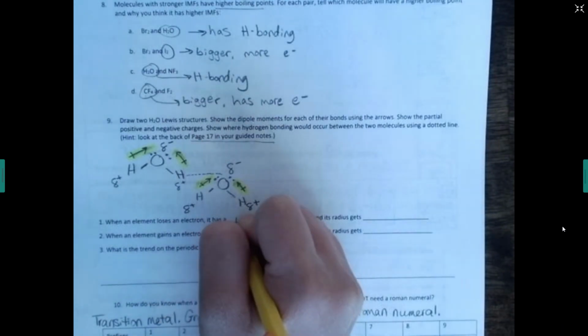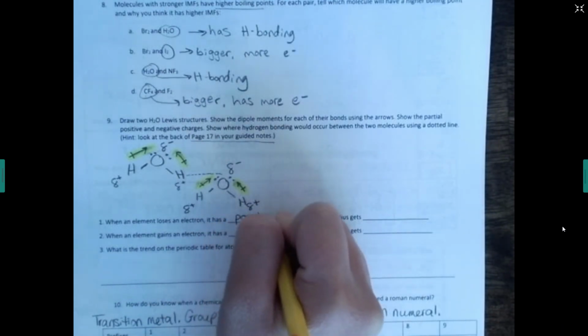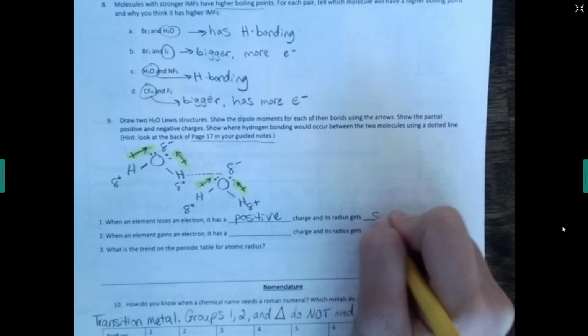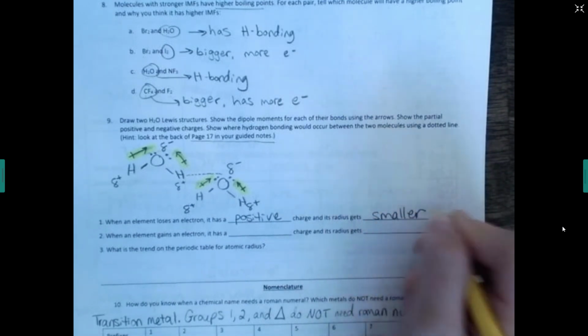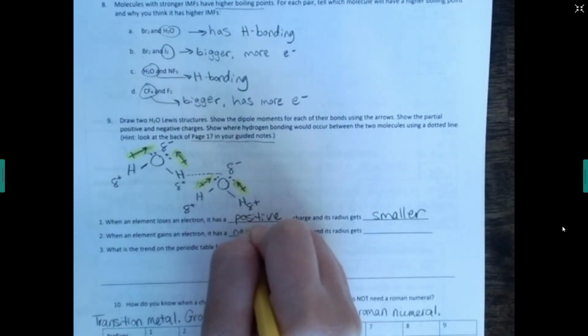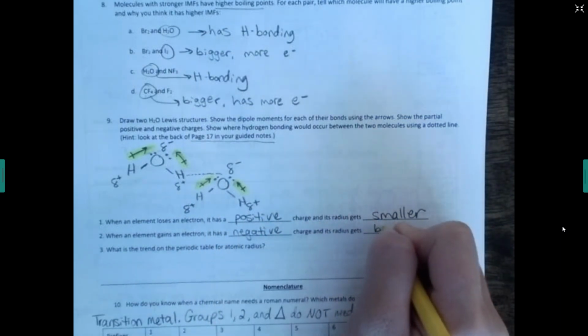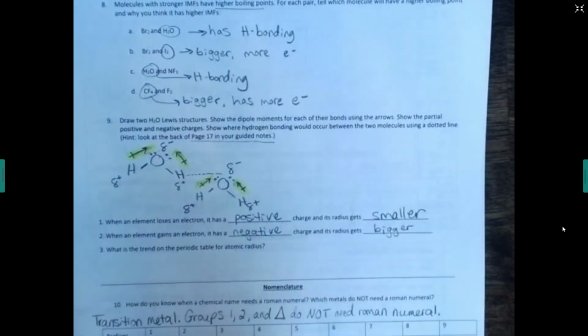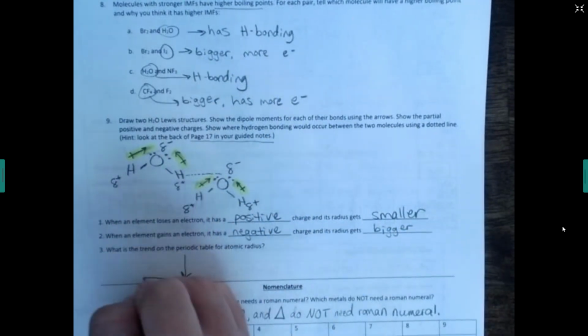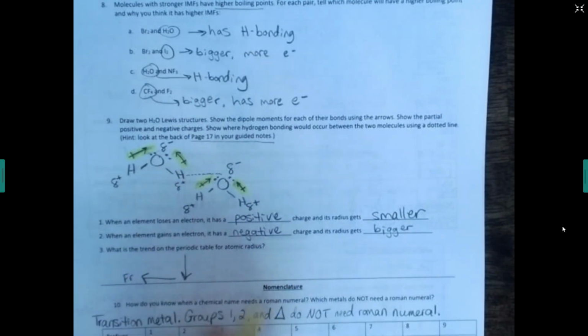Okay, when an element loses an electron, it has a positive charge and its radius gets smaller. This is review. When an element gains an electron, it has a negative charge and its radius gets bigger. What is the trend on the periodic table for atomic radius? Atomic radius gets bigger towards big fat francium. Atomic radius increases as you go down to the left.